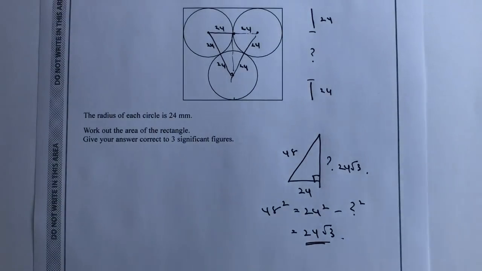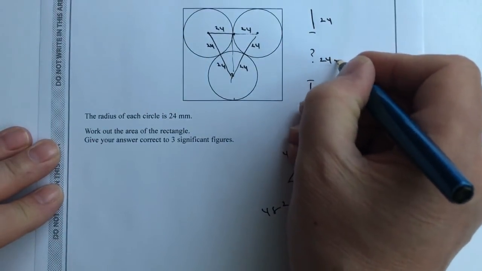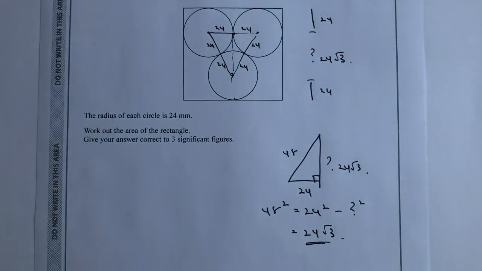However you do that, I don't want to spend too long, but you'll be able to do that on a calculator without too much of a problem. So essentially this bit in here is 24 root 3. Now I've got the dimensions of my rectangle.